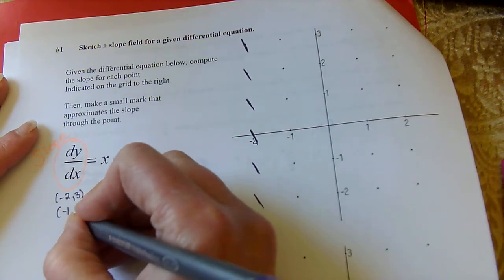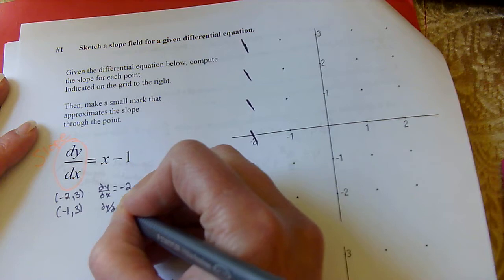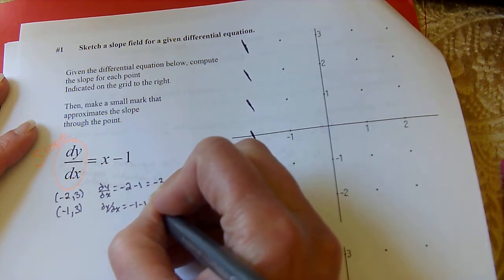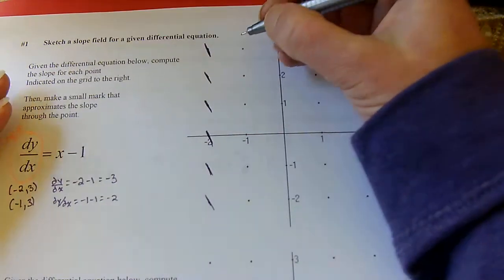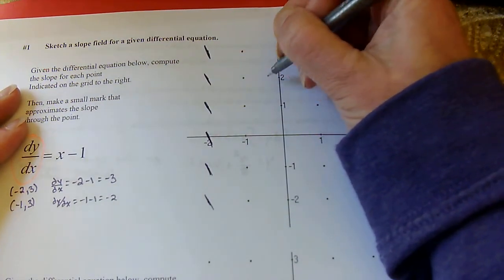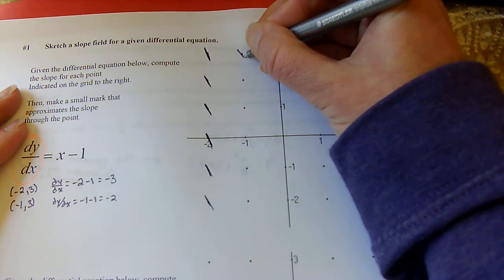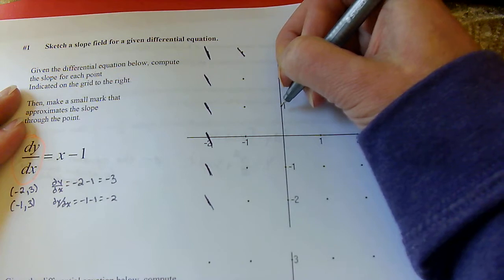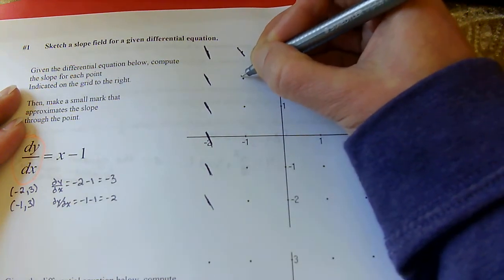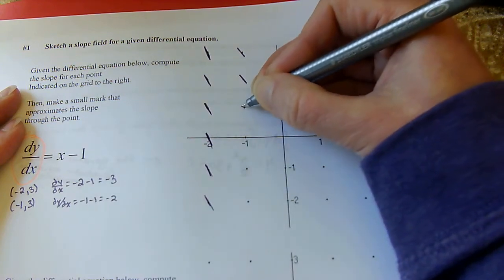Let's go to negative 1, 3. dy dx would be negative 1 minus 1, which is negative 2. So it's still a negative slope, but not quite as steep. It would be pointed at 1. So notice I'm pretending like I would draw the whole line, which would have a negative 2 slope, but then I'm stopping short of drawing the line, just drawing a little segment.